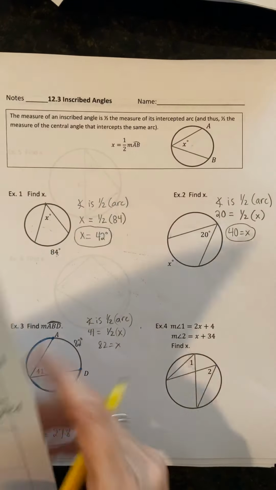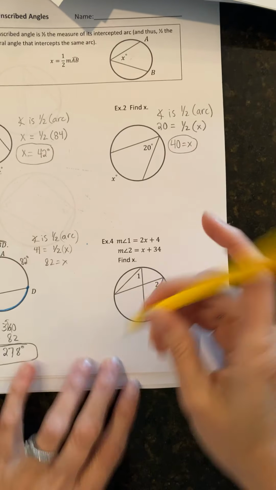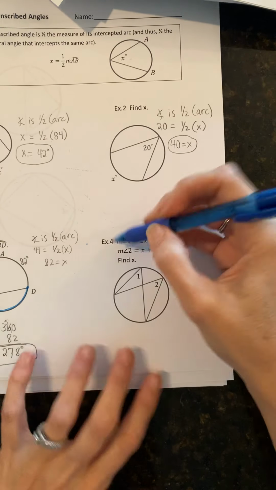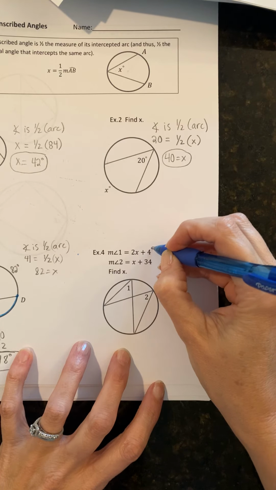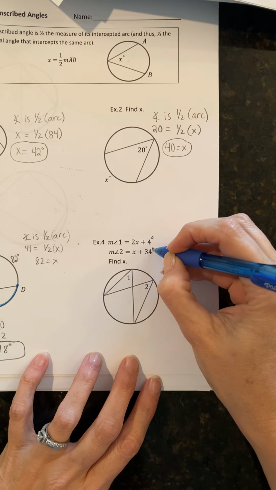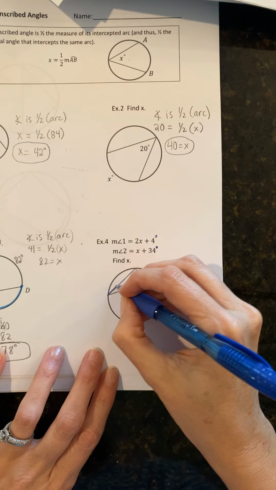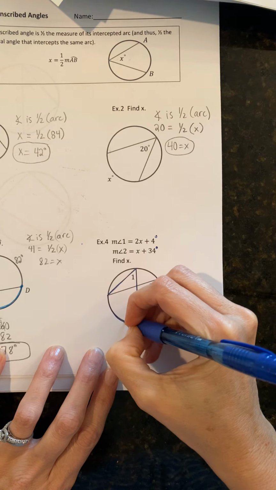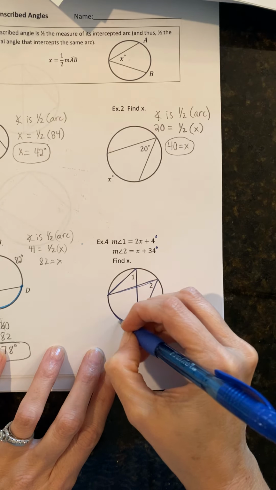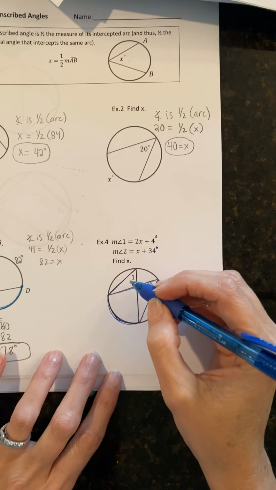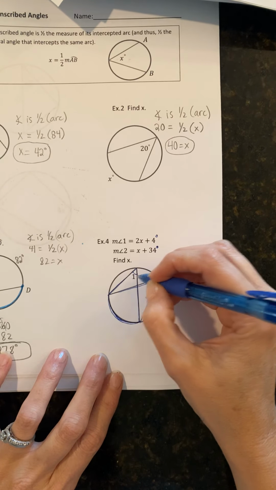Okay, so back to this. See, this picture looks really complicated. But if you look at angle 1 and angle 2, which they're naming here for us, this angle right here is 2x plus 4. That should really have a degree mark. And this is x plus 34 degrees, because those are angles. Those two angles are intercepting the same arc. Angle 1 is intercepting this arc, and angle 2 is intercepting the same arc, which means both of those angles must be half of the arc, which means they're equal.